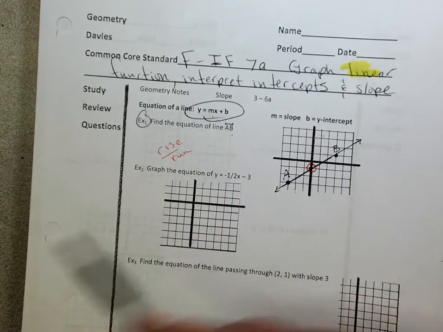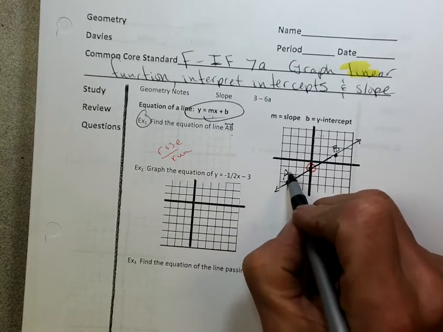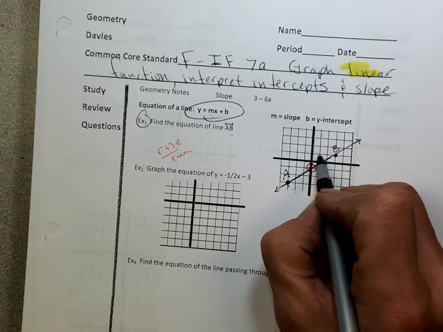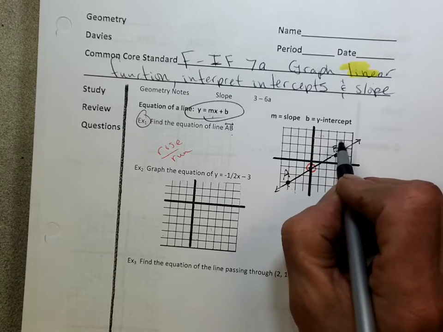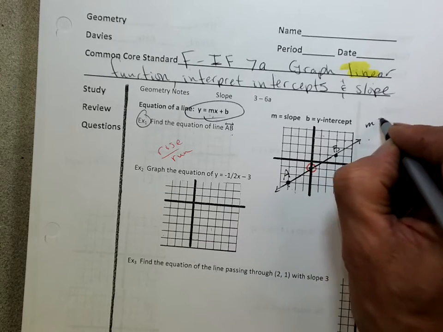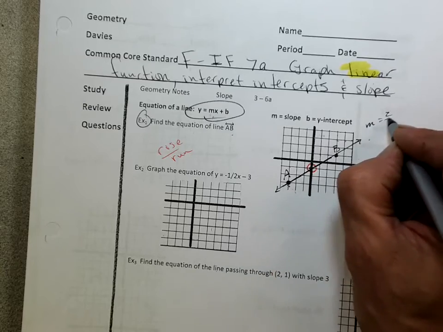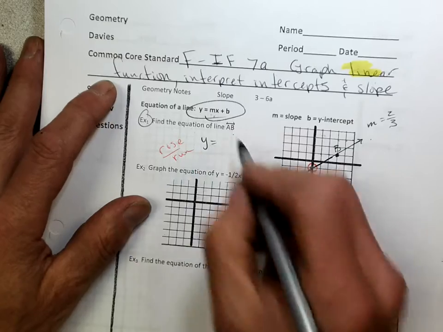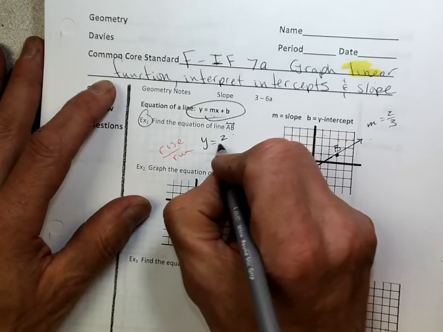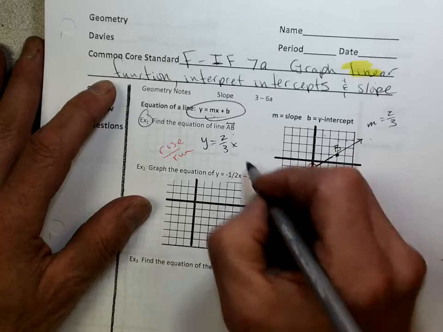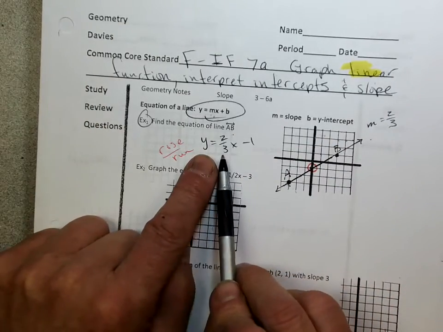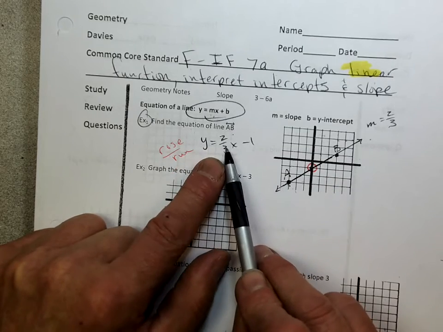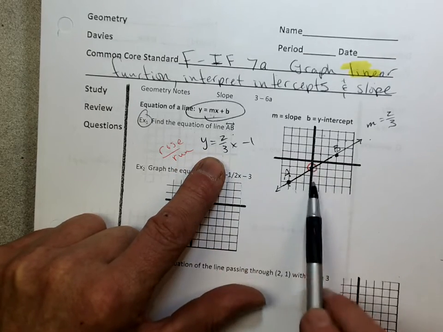From point to point, we're going to go up. We're going to rise 1, 2, over 1, 2, 3. So my slope has to be up 2 over 3. So the equation of this line is just going to be y equals 2/3 x minus 1. Okay, so the slope is up 2 over 3. That's the m, or the slope. And this number here is the y-intercept, which we found is -1.